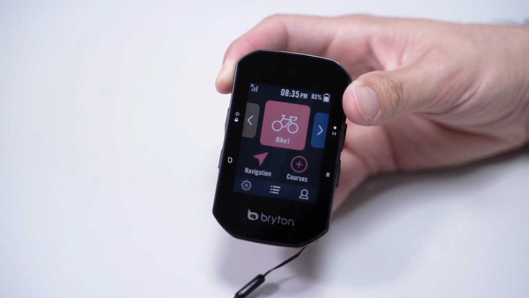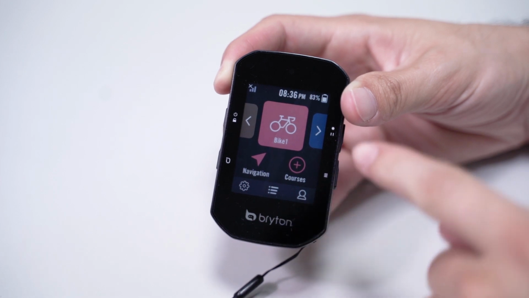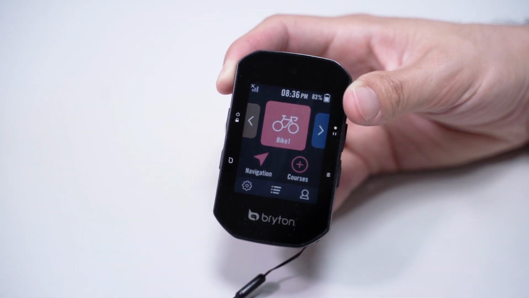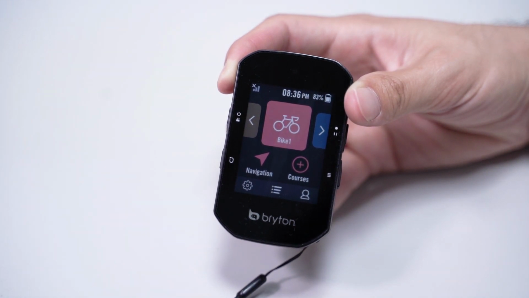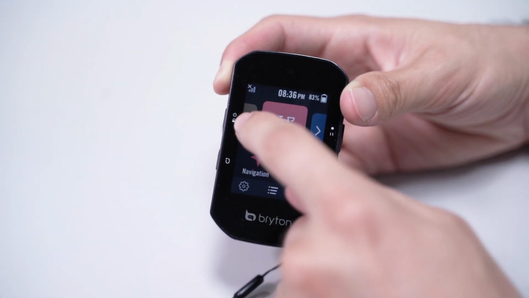Once initial setup is complete, you will be brought to the Rider S500 home screen. Starting from the center and the most prevalent part of the home screen, you can see the current bike profile that you are using. The device supports up to 3 customizable bike profiles that are editable using the Bryton Active App. To scroll through the profiles, simply press left or right arrows.